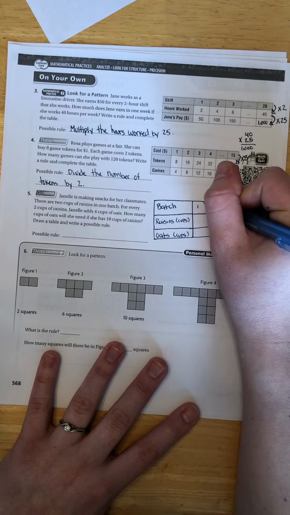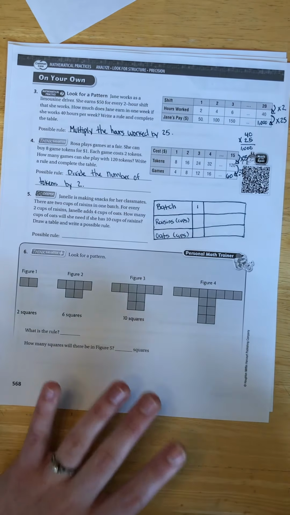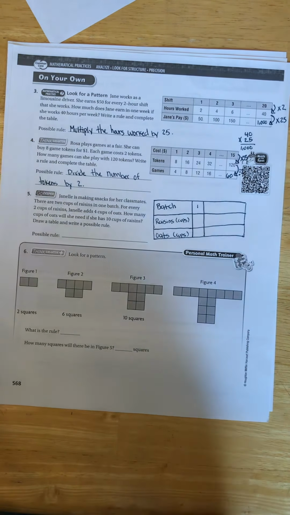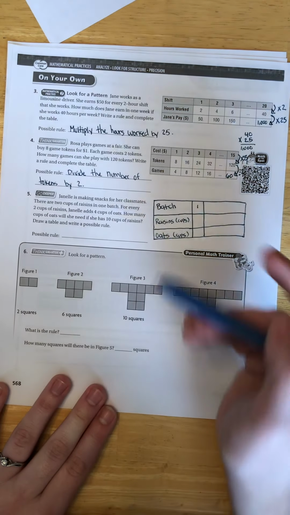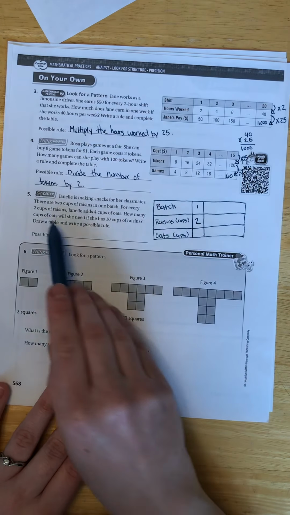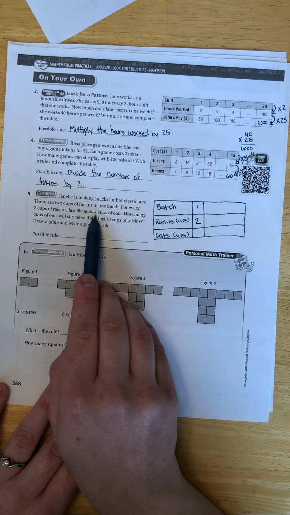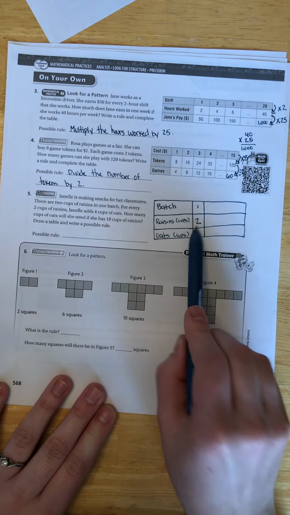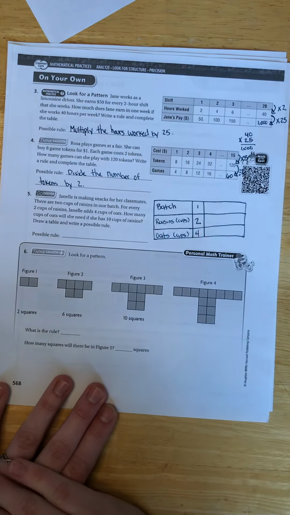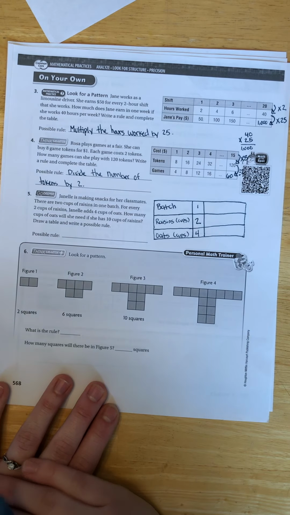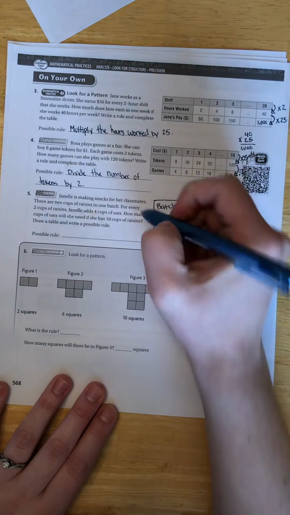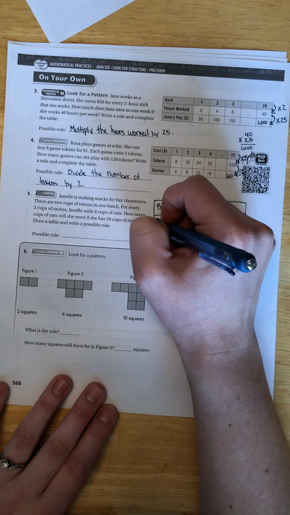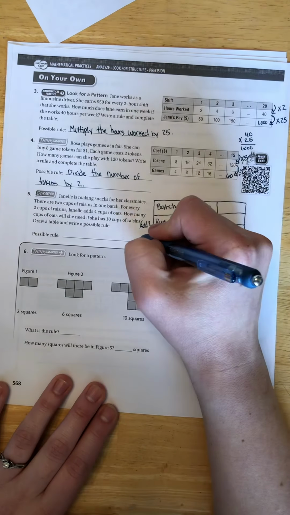In one batch, will you please read back through the problem, figure out how many raisins there are and how many oats? There are 2 cups of raisins in one batch. For every 2 cups of raisins, Janelle adds 4 cups of oats. So for 2 cups of raisins, we have 4 cups of oats. Let's talk about batch number 2. Raisins, we are going to be adding 2. Oats, we are adding 4.